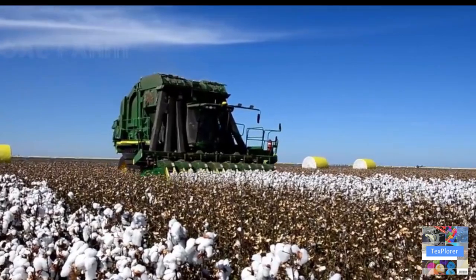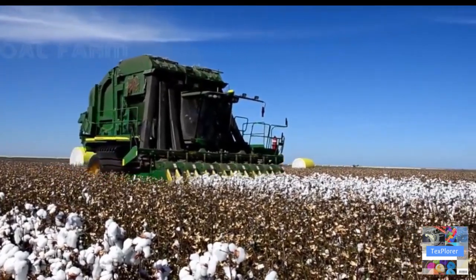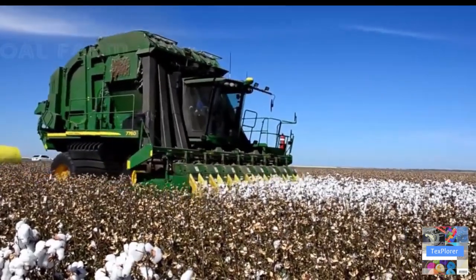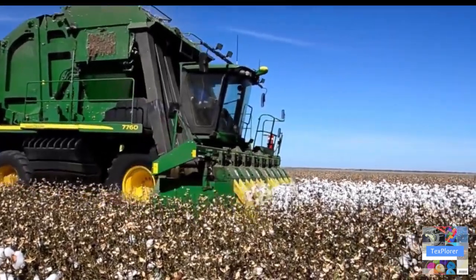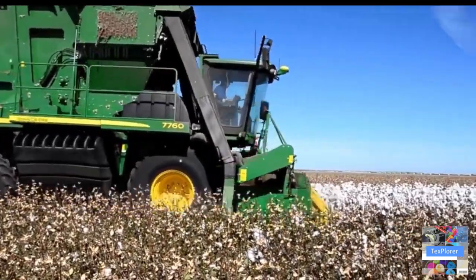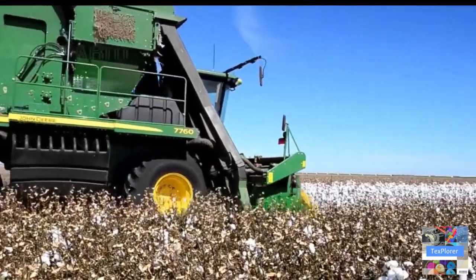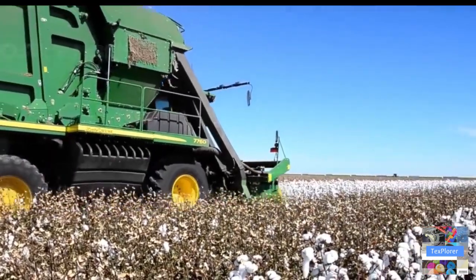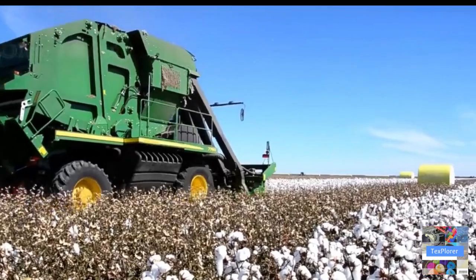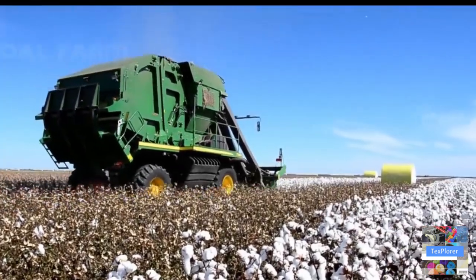In addition to its practical uses, cotton is also an important crop for many farmers around the world. Cotton cultivation provides a source of income for millions of people, particularly in developing countries where cotton is a major export crop. Cotton cultivation is an important agricultural practice that has been carried out for thousands of years.